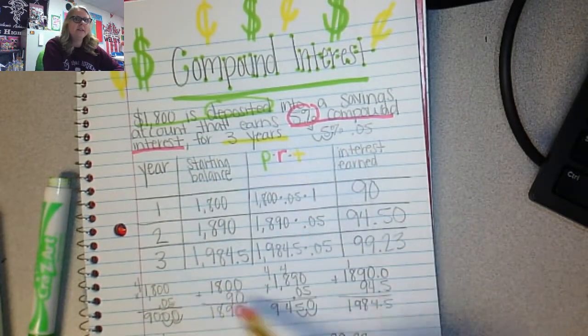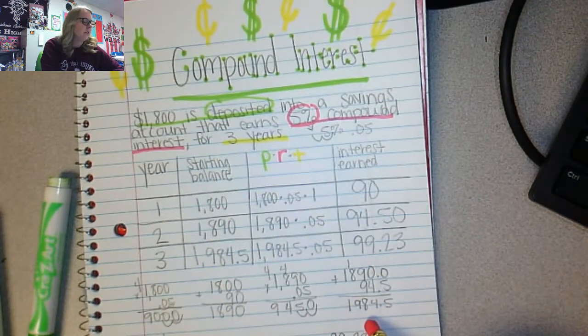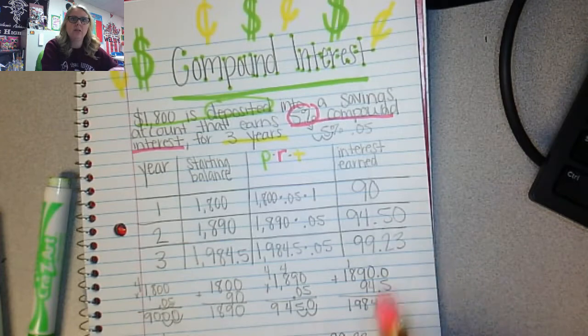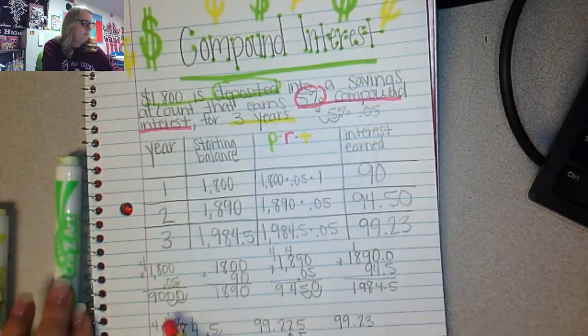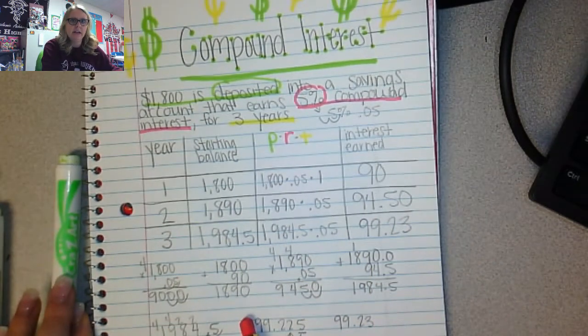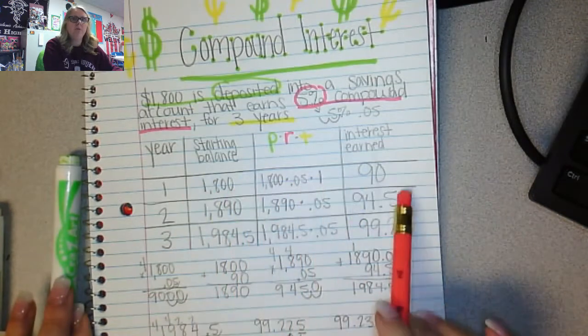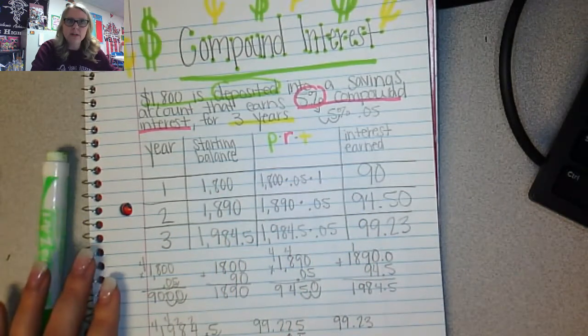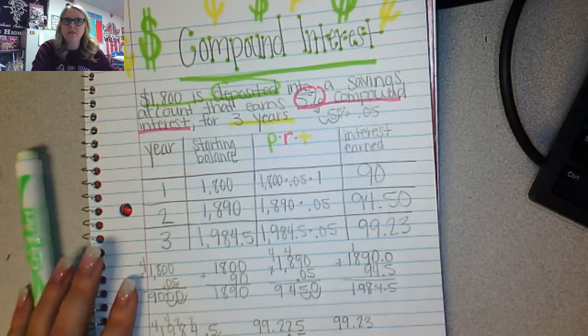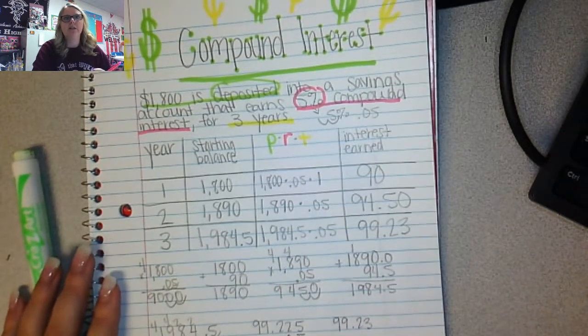So I highly suggest that you use your table to help you. Yes, I know it's a lot of math, but it is multiplying and adding. Okay, and you just got to keep track with what you are doing. So I hope this video helped you. Look out for another video where we're comparing simple and compound interest.